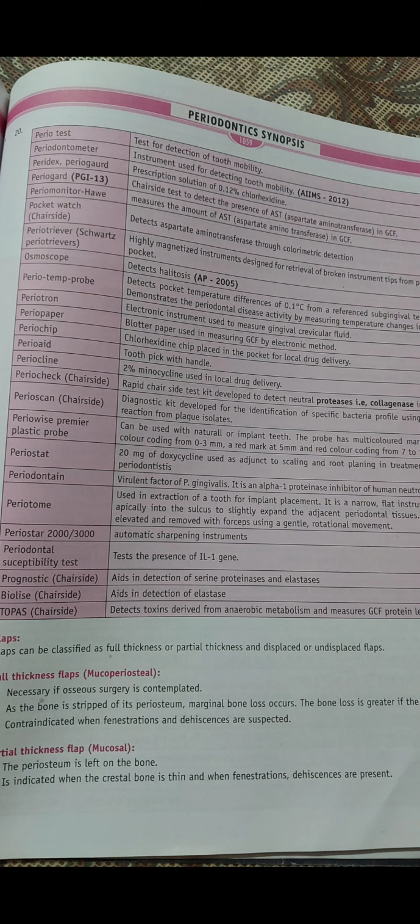It's a test. So it has come up in the paper also. You need to know it. Periogard is a test for detecting the AST in GCF.